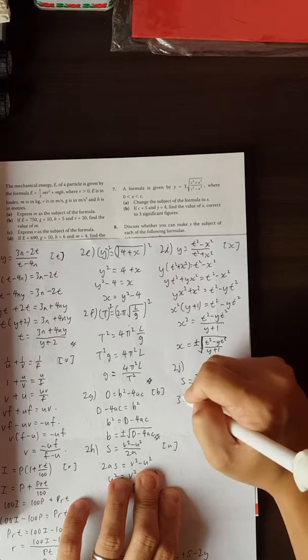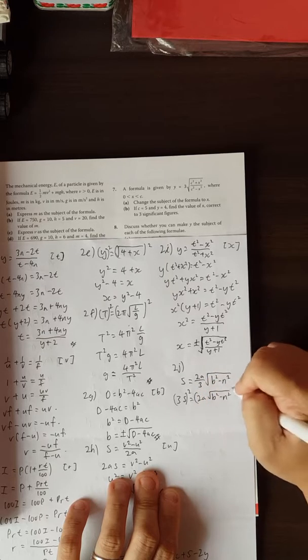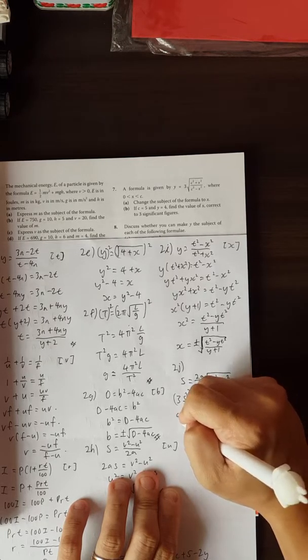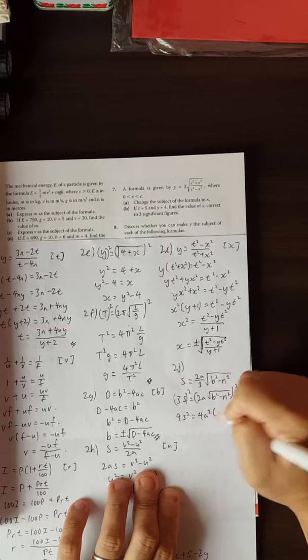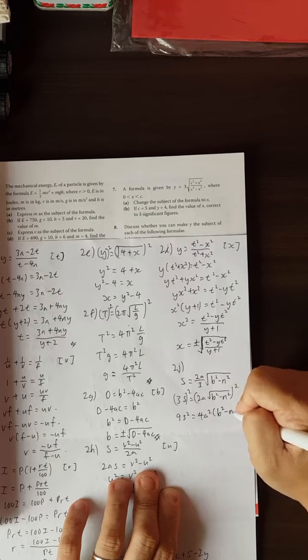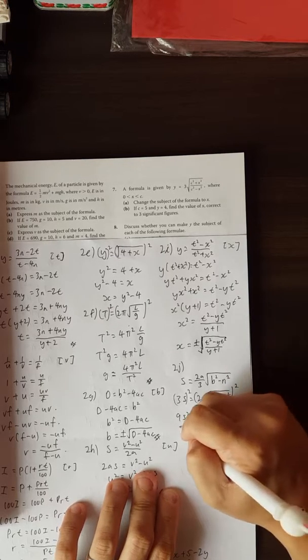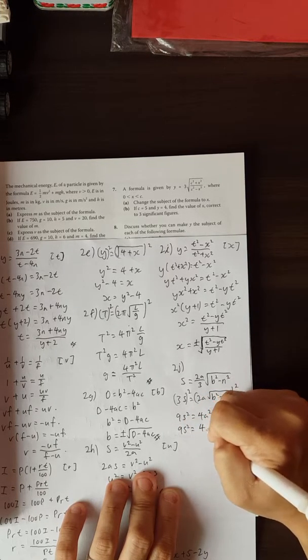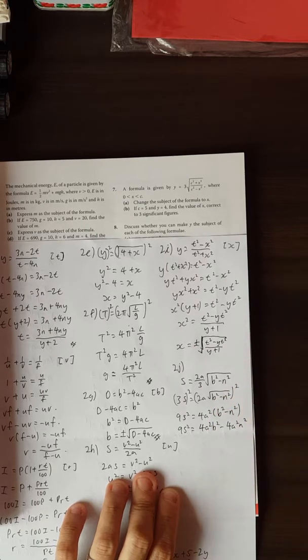I square everything. So again, it is a bracket: the whole left-hand side squared, the whole right-hand side squared. So this one gives me 9s squared equals 4a squared, remember, open bracket, b squared minus n squared. Okay, there's a bracket. Expand the bracket: 4a squared b squared minus 4a squared n squared.